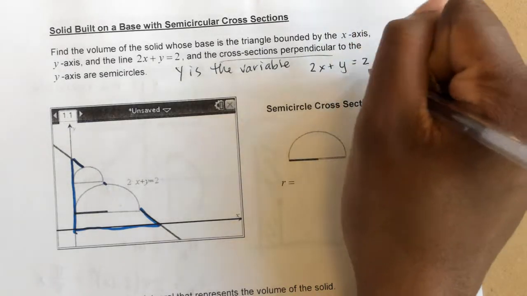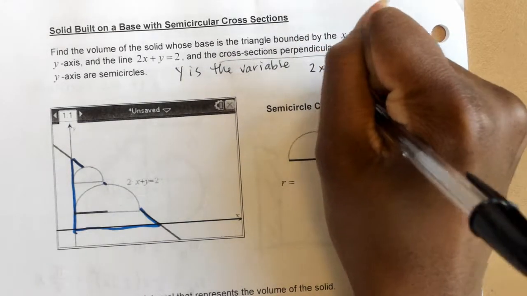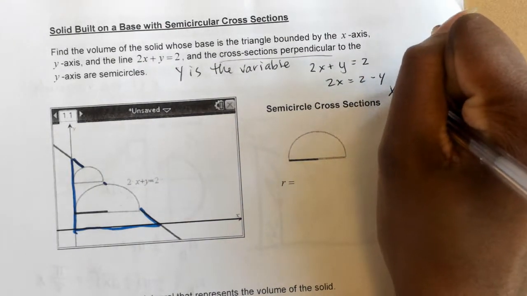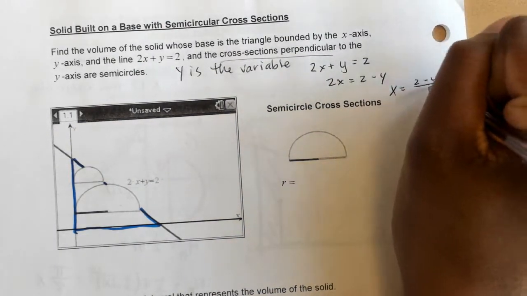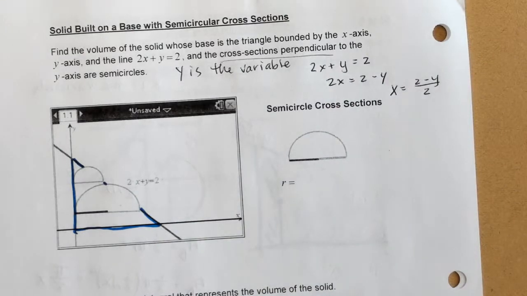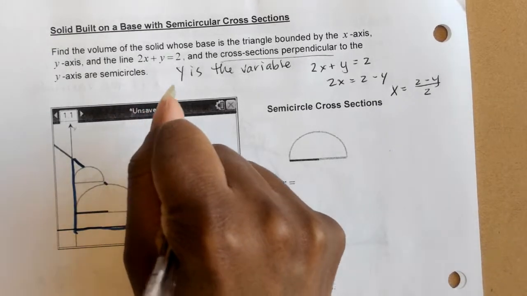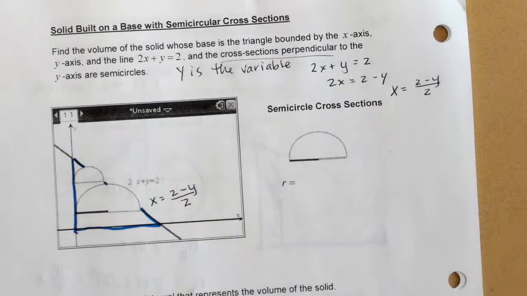So if we do that, subtract y, so 2x is equal to 2 minus y, divide by 2, so x is equal to (2 minus y) over 2. So I'm going to rewrite this line as x equals (2 minus y) over 2. And then we can just find points of intersection.